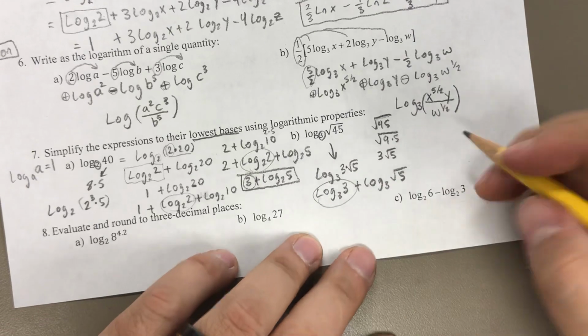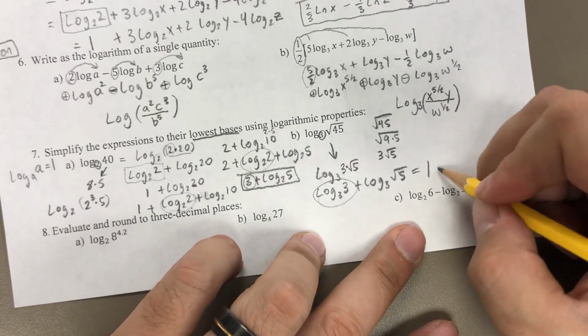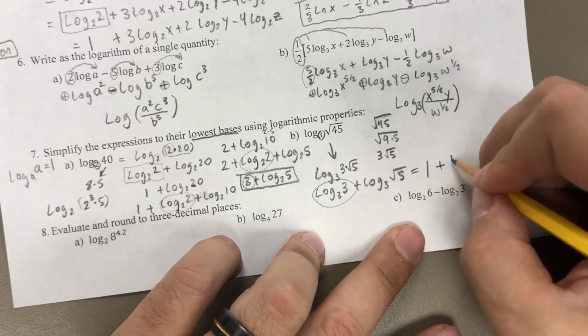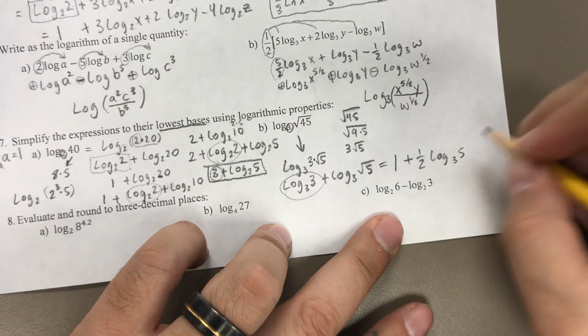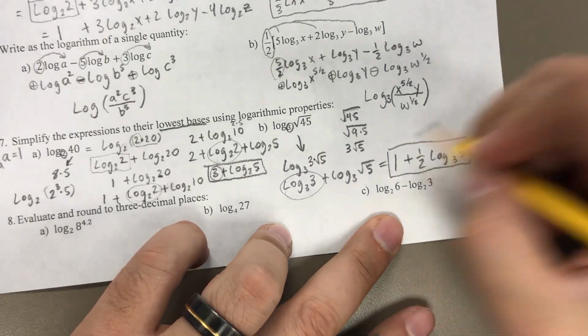And then log base 3 of 3 is 1. So this is the same as saying 1 plus, and then let's move that exponent out front too. So 1/2 log base 3 of 5. So that's our simplified expression.